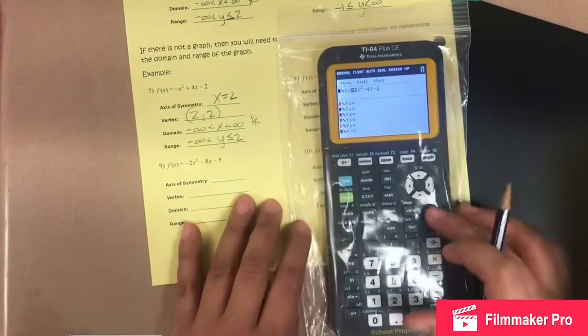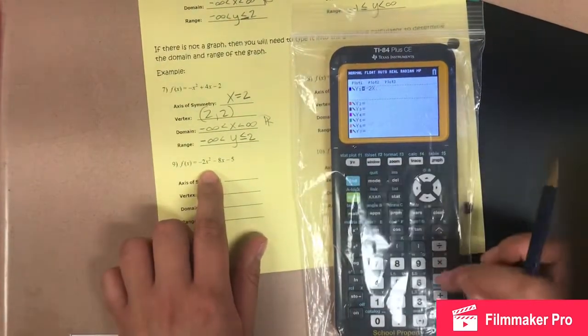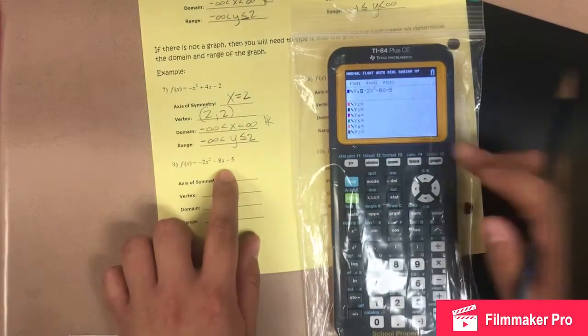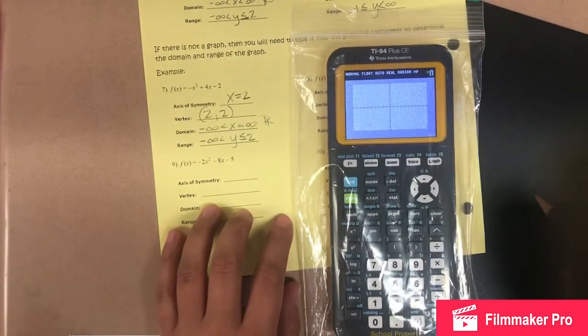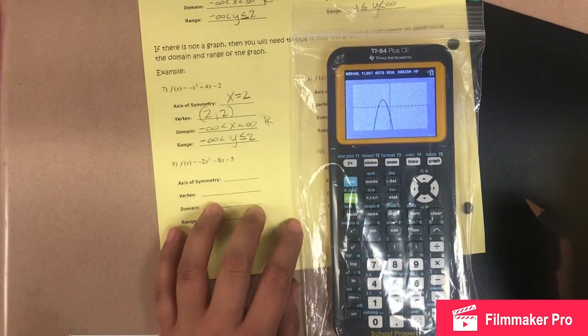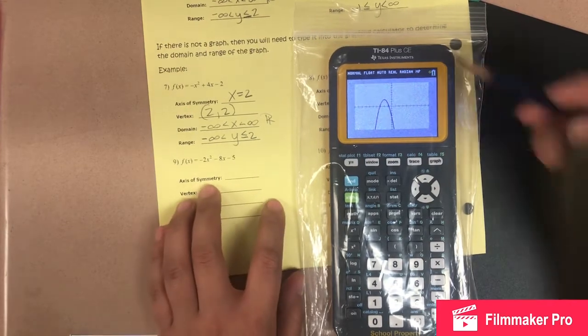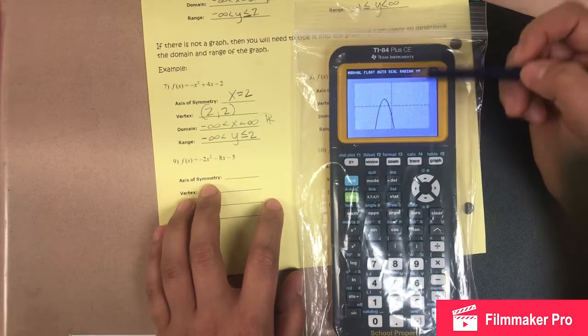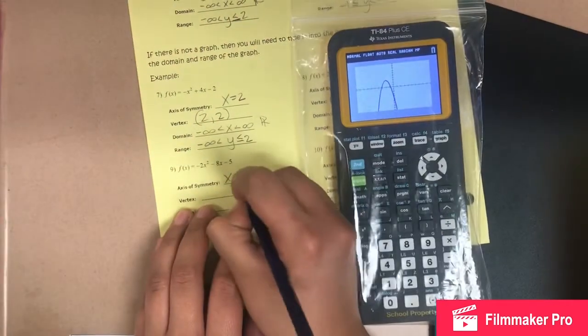Okay, 2 more, just like this. So y equals -2x squared minus 8x minus 5. We're going to graph it. Okay. My axis of symmetry, if I were to draw an imaginary line vertically going through that vertex, it would be at x equals -2.